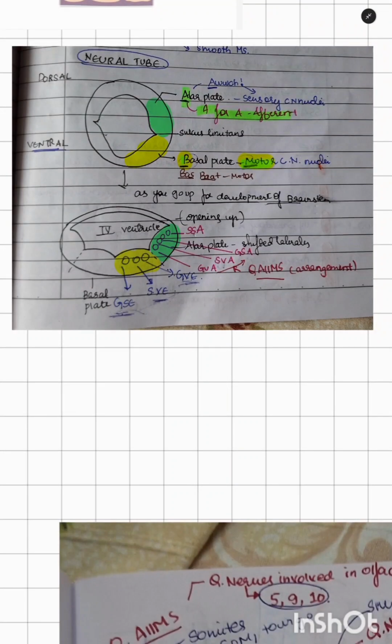So today's topic is actually requested by one of my friends. It's about neural tube development and cranial nerve columns. So let's make this super easy to understand.